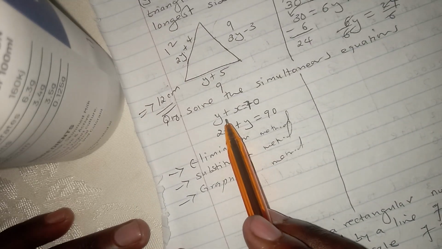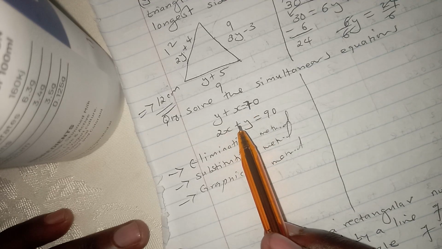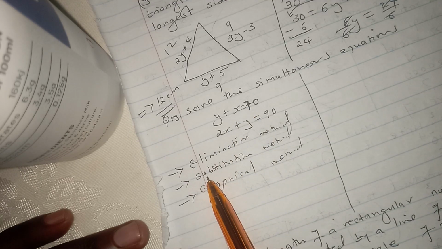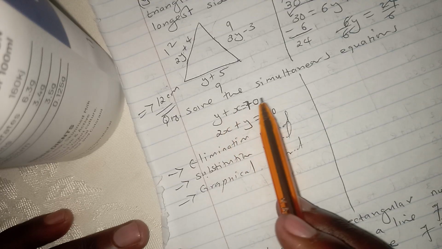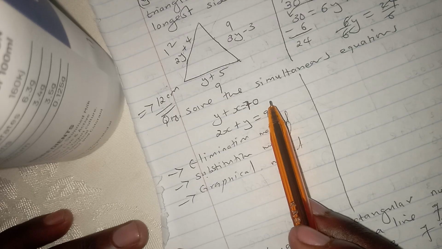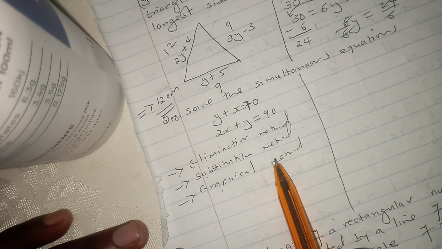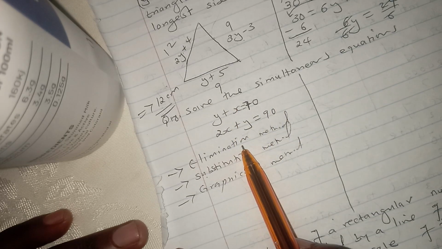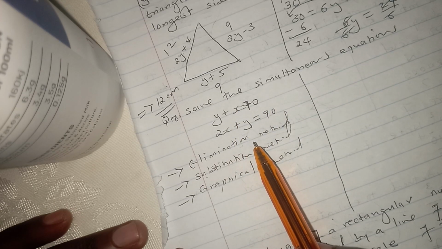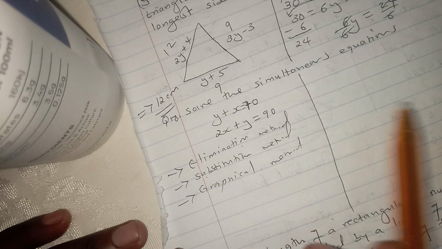Elimination is where you are trying to eliminate one variable directly. Substitution is when you are trying to substitute one in terms of the other. Graphical is where you are drawing the table of values, and you plot your graph where the two lines meet. That is now the point of x and y, giving you the x and y values in that manner.